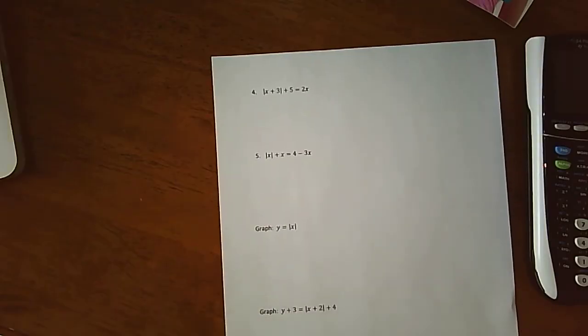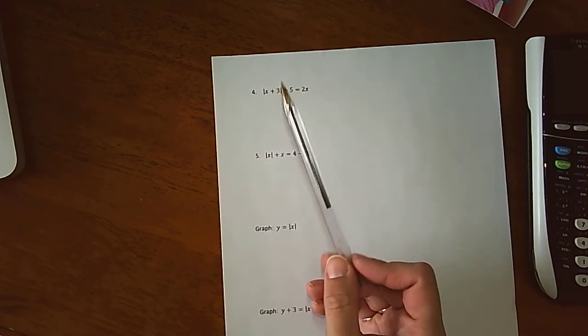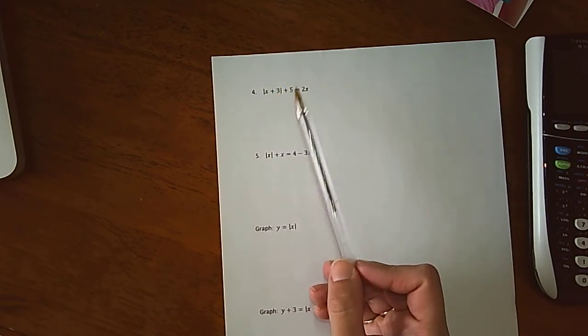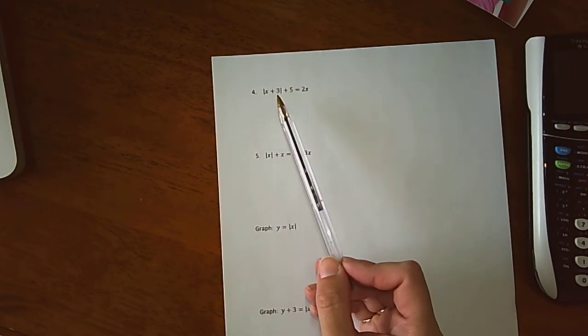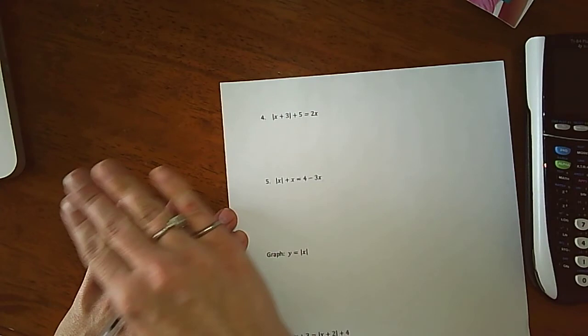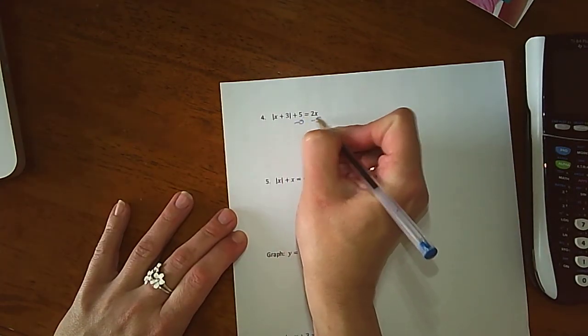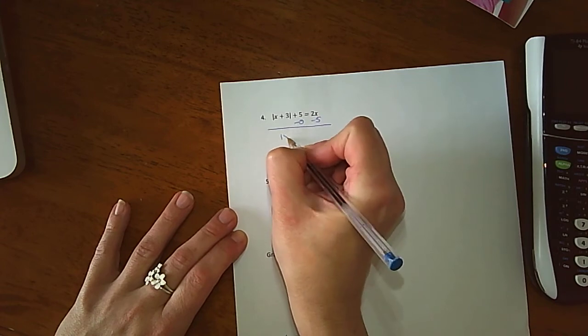Now, this one looks a little different from all the rest. The difference here is we have this plus 5 next to the absolute value. You cannot solve it in this format. In order to solve this, the absolute value must be alone. So the first thing you must do before you do anything else is move the 5 over to the other side. That's 100% essential.